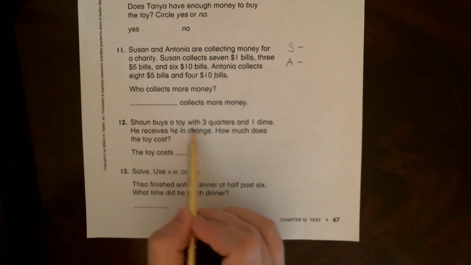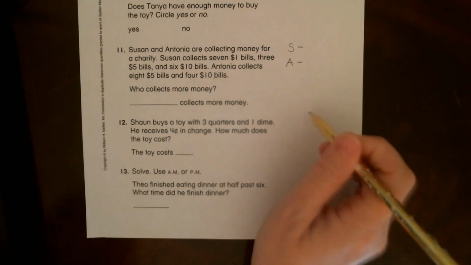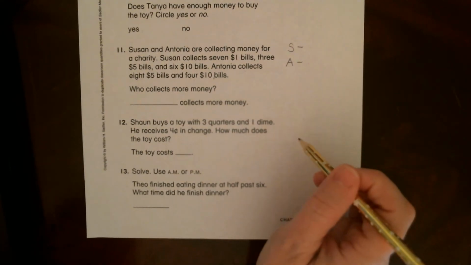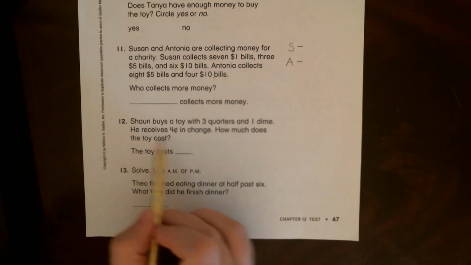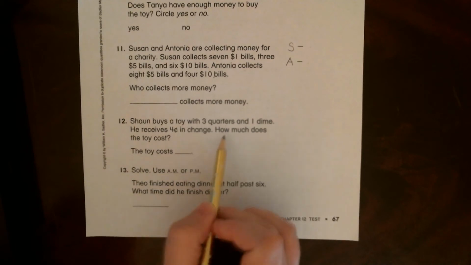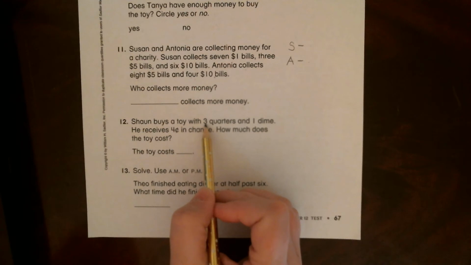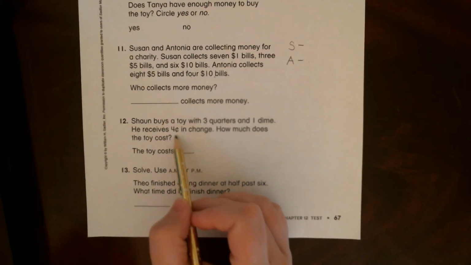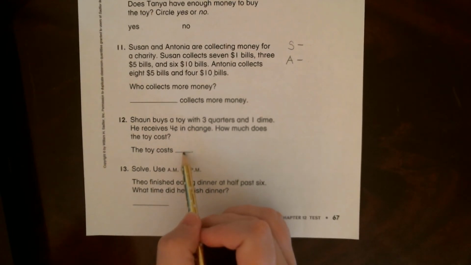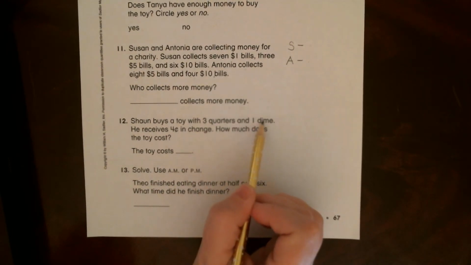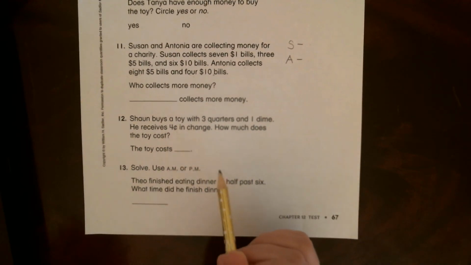Sean buys a toy with 3 quarters and 1 dime. If you need to draw the picture of 3 quarters and 1 dime and figure out what he spends, he receives 4 cents in change. How much does the toy cost? You're working backwards. You're thinking about what he spent, what his change is, so how much does the toy cost? Remember, you're finding the part. This is the whole, what he started with. This is the part you know. You're finding the other part.